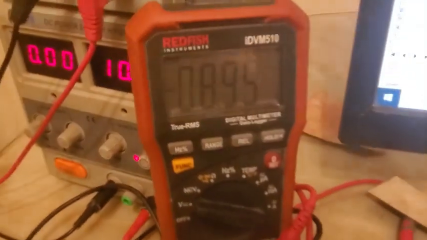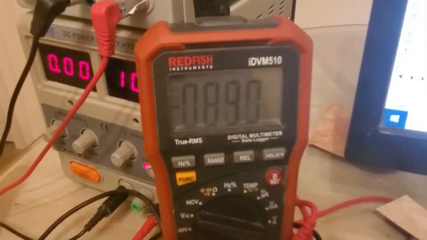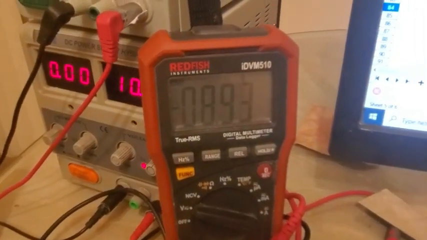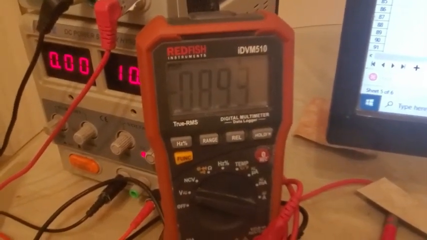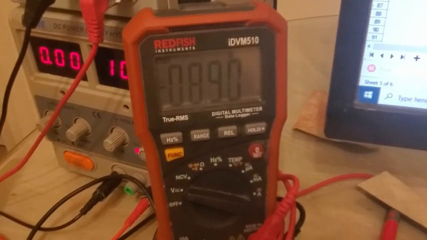So now, when we doubled the capacitance, it's only going to negative 8.96, maybe negative 8.95. It's far more dramatic with the 100. With the 100, it would go to like negative 6, 8.96, I guess it is.